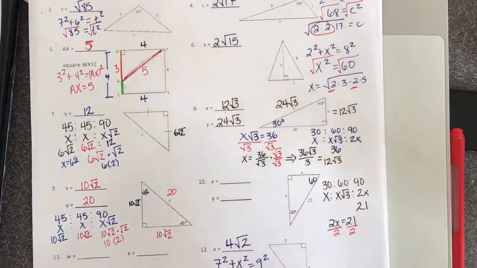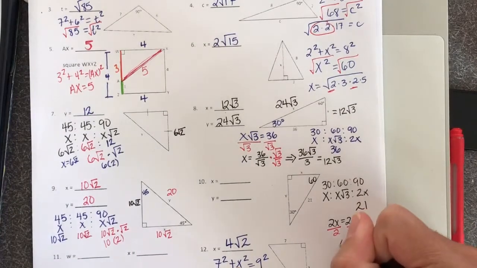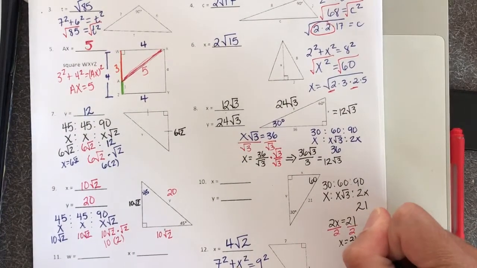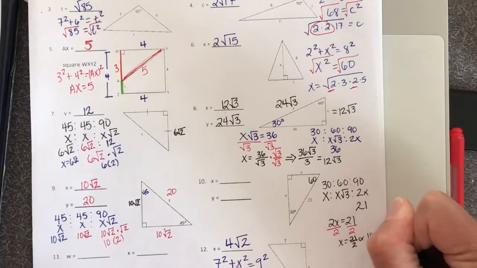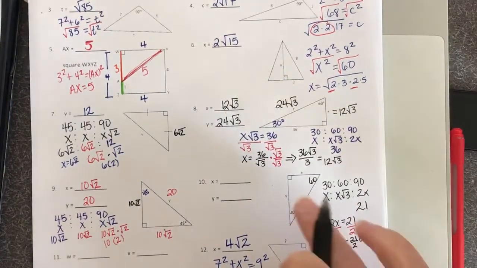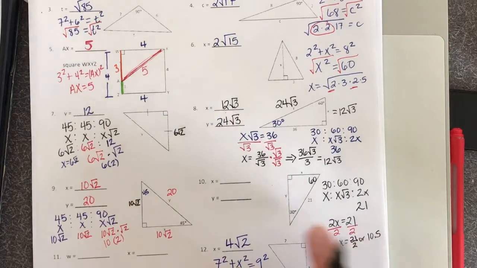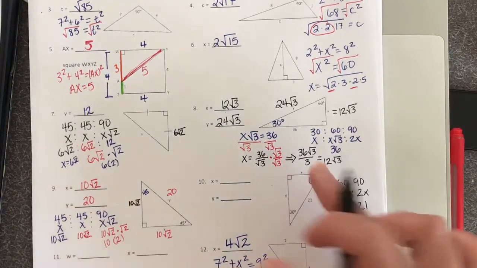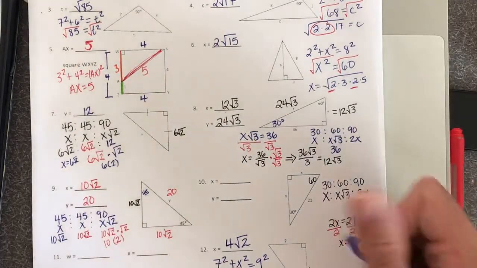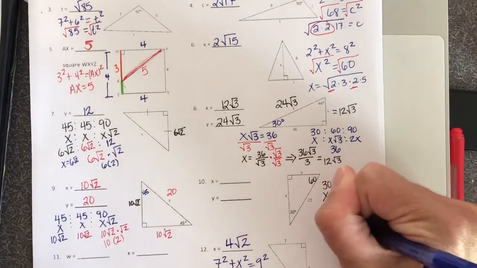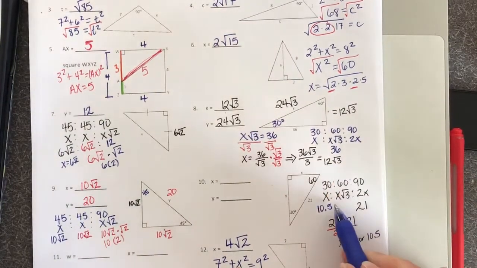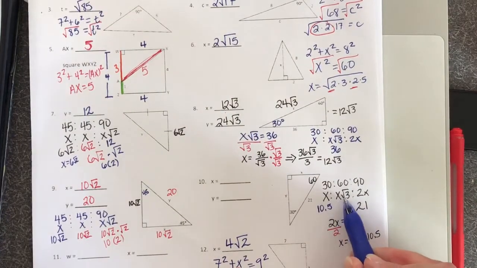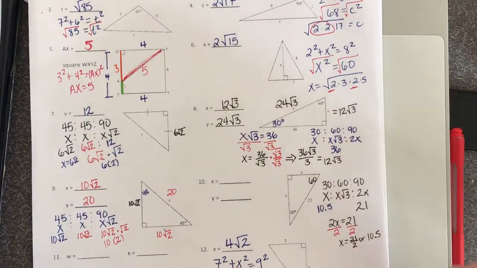And so now x is equal to 21 over 2, or you can write it as a decimal, 10.5. So the length of x, my 30-degree side, is 10.5. And so the 60-degree side is going to be 10.5 times the square root of 3.